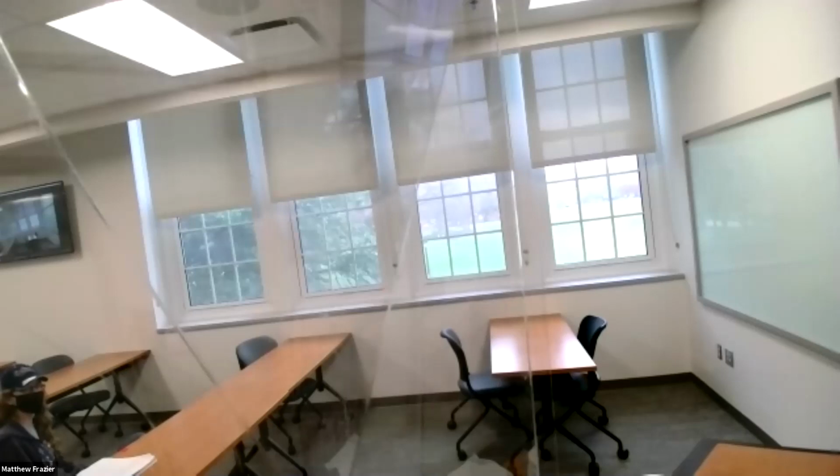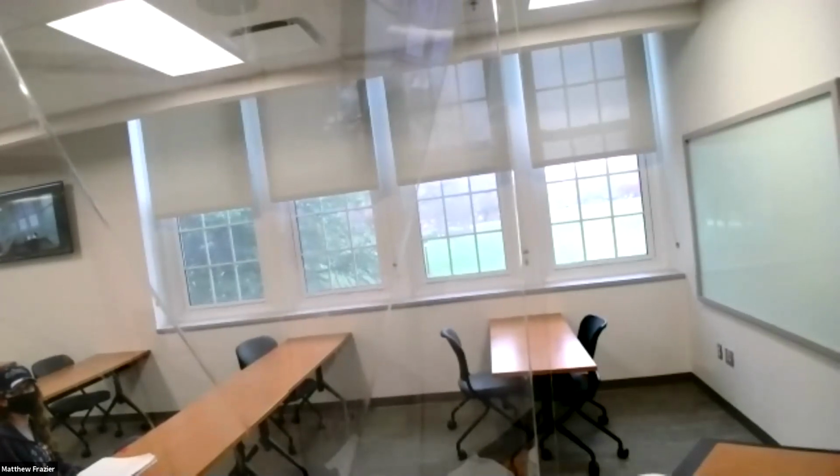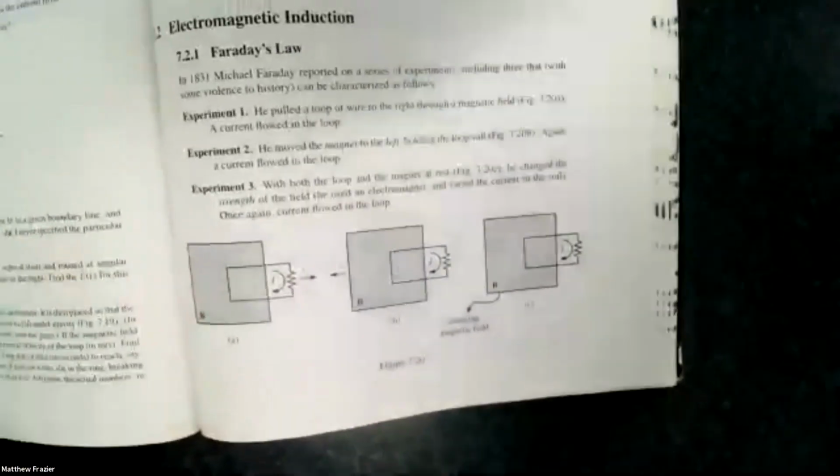So we know that there is a current, and we know from conservation of energy that it has to be the way Lenz's law describes. But we don't actually tell you how the current gets pushed through the coil. And that's coming back to the Faraday's law stuff that I had right here.